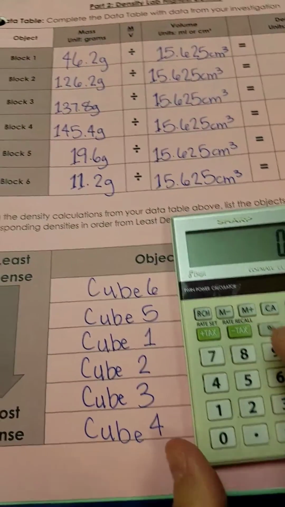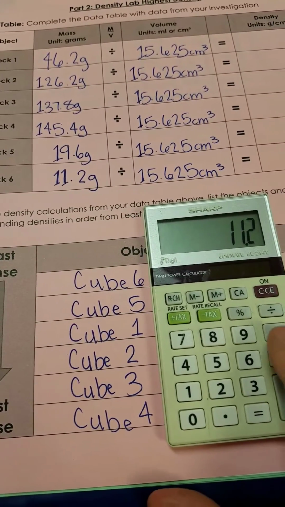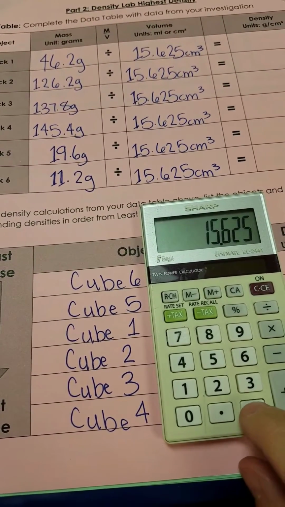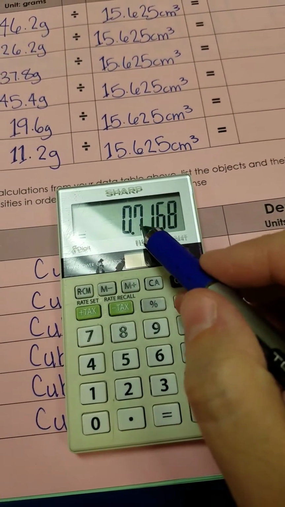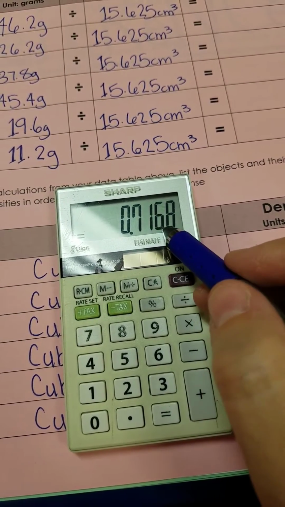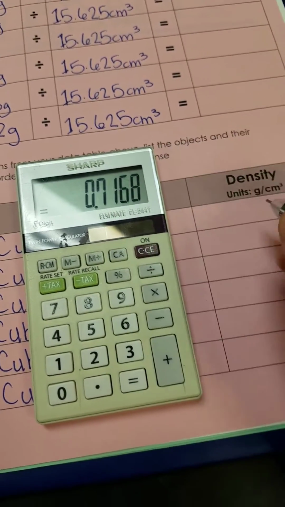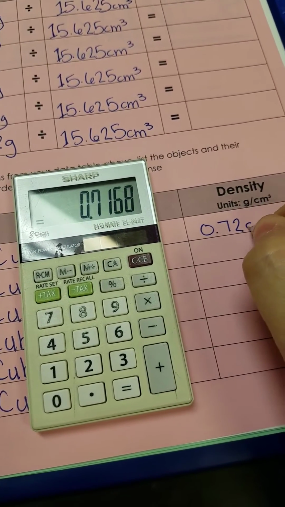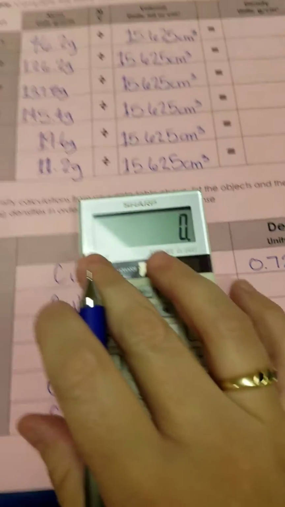So let's do cube 6. Take the mass, 11.2, divided by volume, 15.625. And what we're going to do is round to the hundredths. So here's our tenths, here's our hundredths. So look at the thousandths to see what this number does. Since this number is bigger than 5, this one is going to change to a 2. So our density is going to be 0.72 grams per cubic centimeter. Okay, that's pretty small. Let's do the next one.